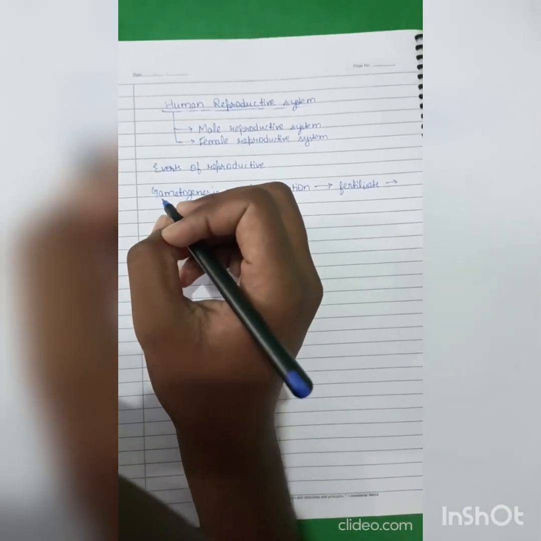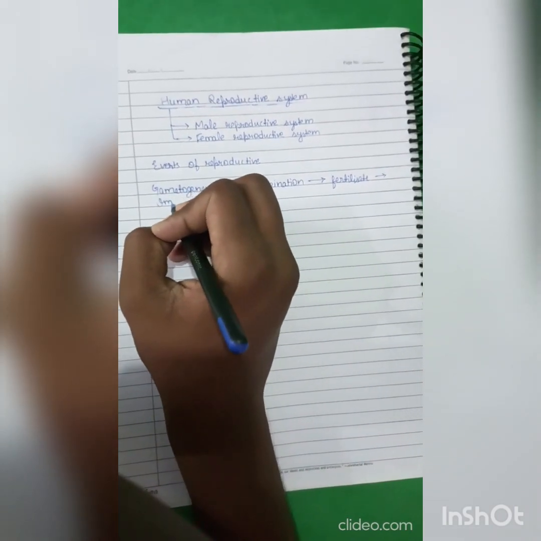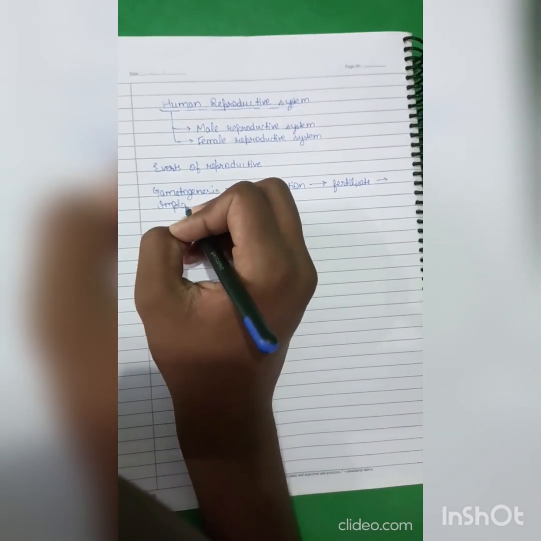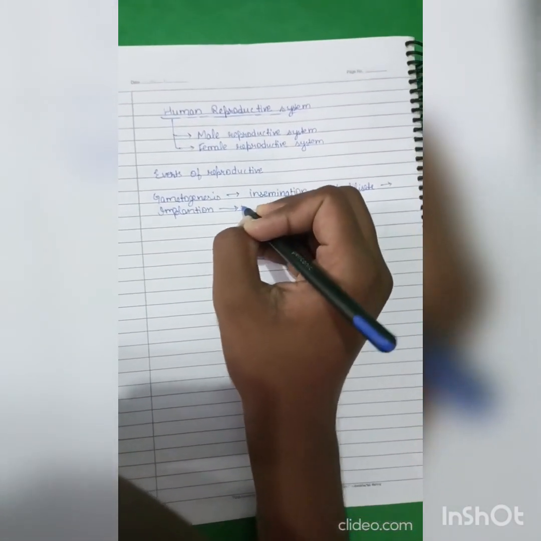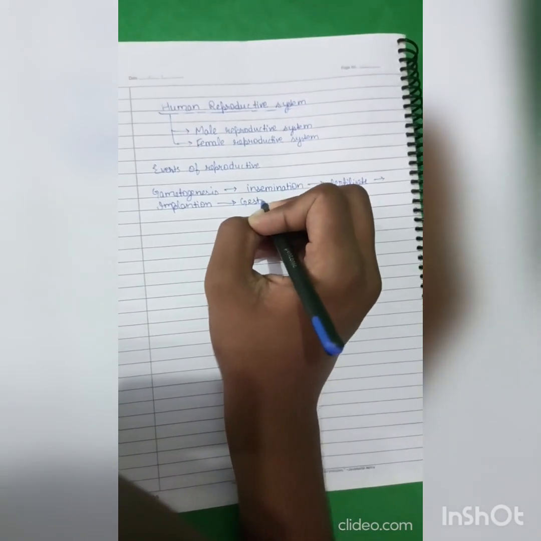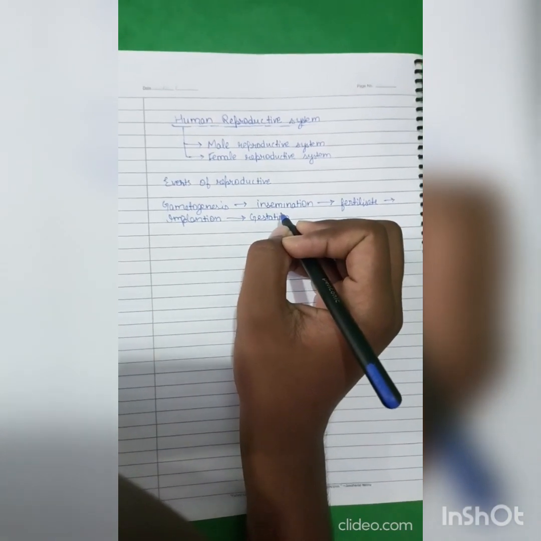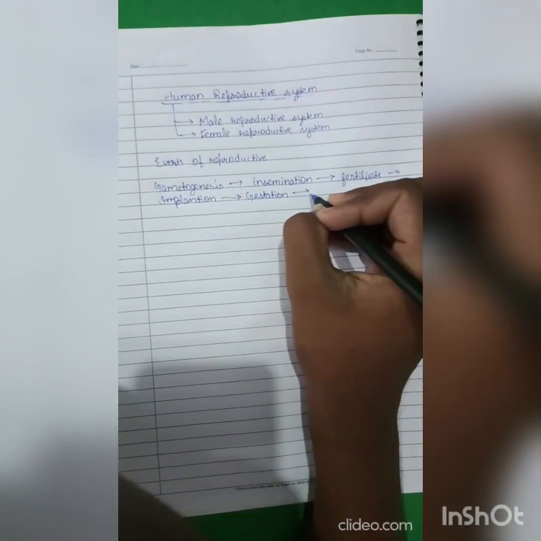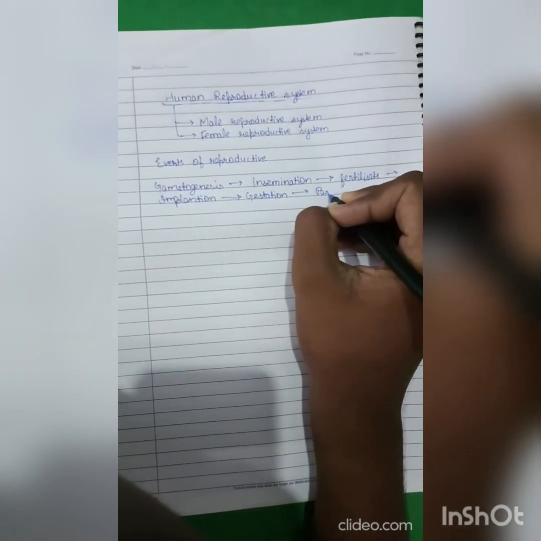After the fertilization, we have implantation of the fetus into the uterus, more precisely into the wall of the uterus. After implantation, we have the development of the baby, which is called gestation, which is 9 months in humans, and finally it leads to the delivery of the baby, which is called parturition.